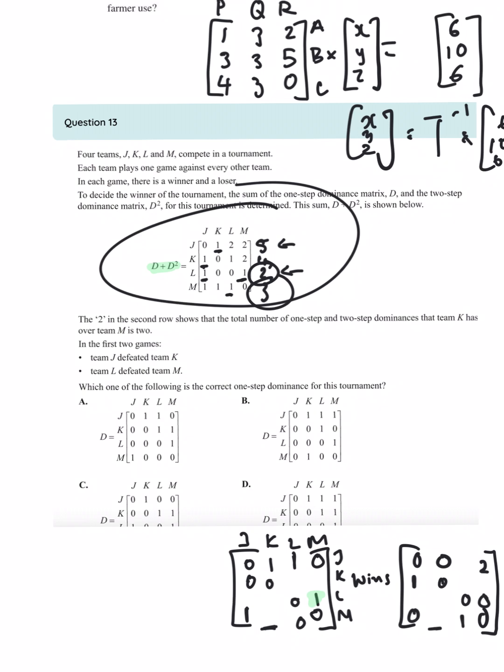Yeah, she's going to have at least 2 wins. So that's going to be a 1 there. Means that's a 1, but J beats L. And you guys are probably going to be quicker at this than me, but J beats L, which means L lost to J.